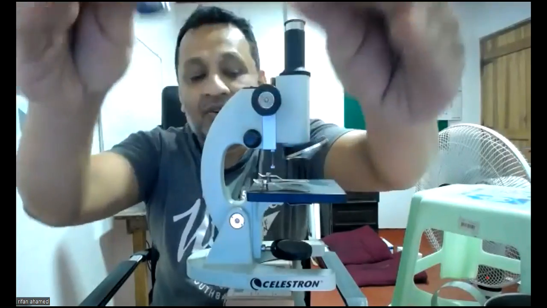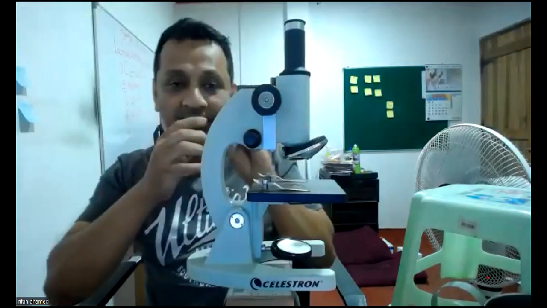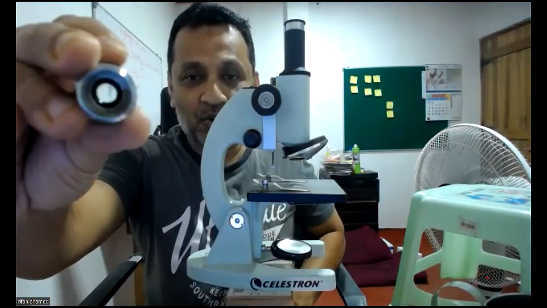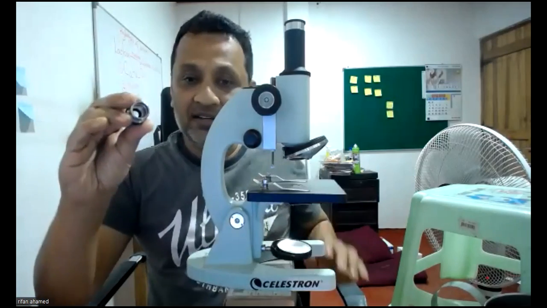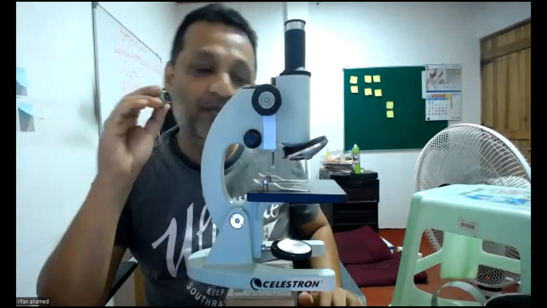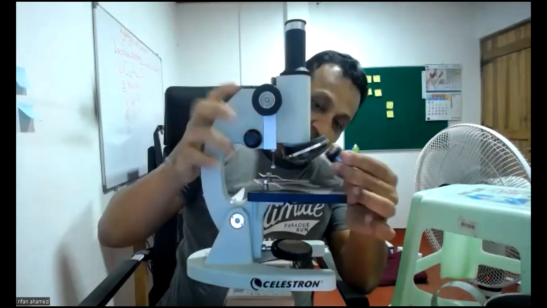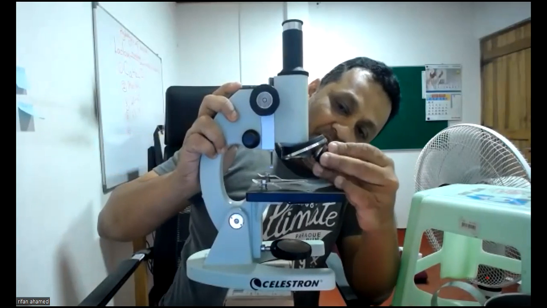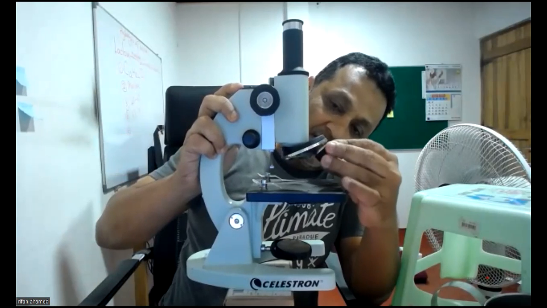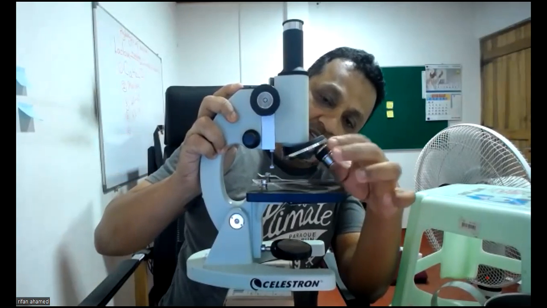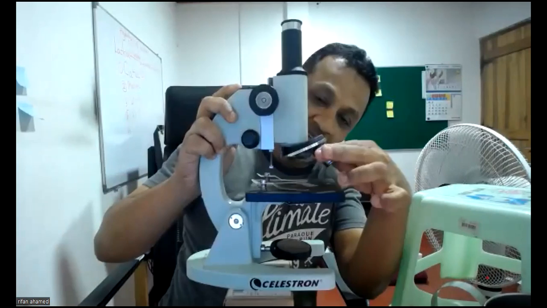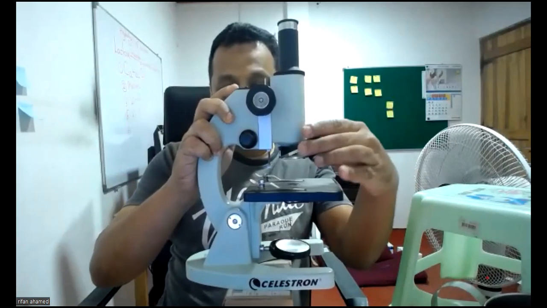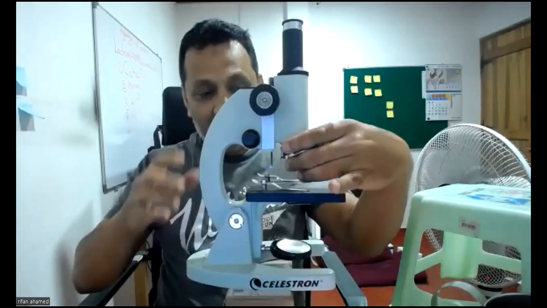4 is written. There's a hollow part here, with a small lens there. It is the low power objective. This is called the nose piece. I can fix it like this. Nose piece. Right?